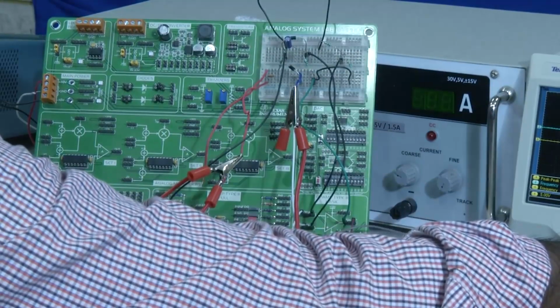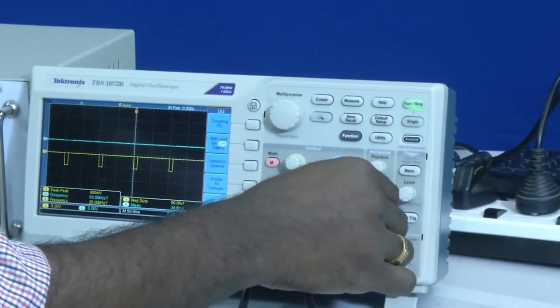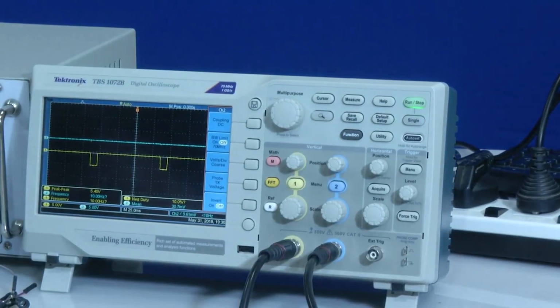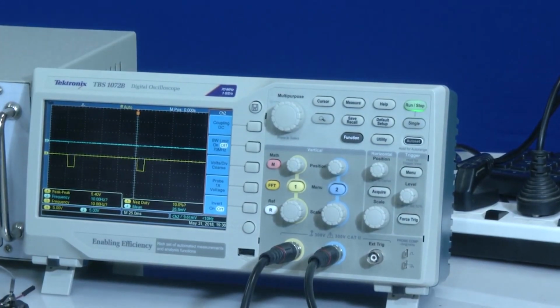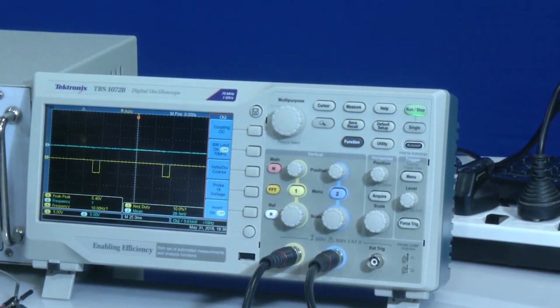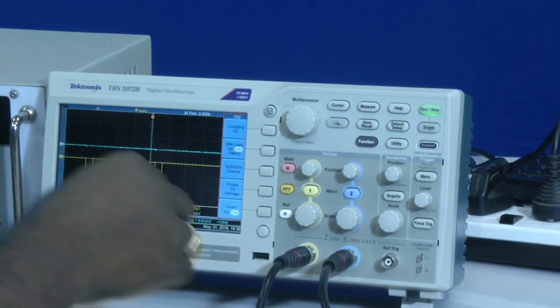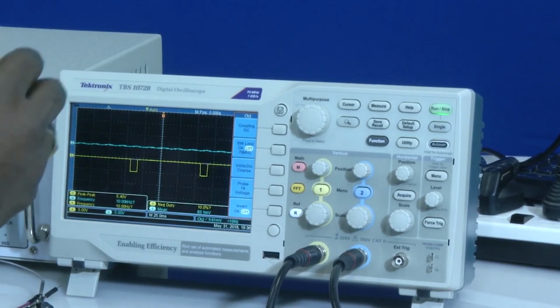and when you look into the oscilloscope, okay. So, what we do is that we will see the complete output voltage.